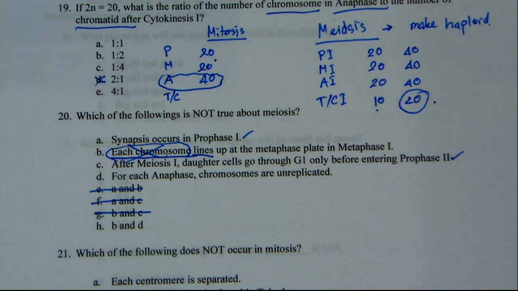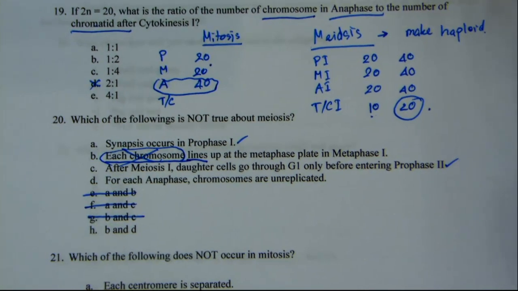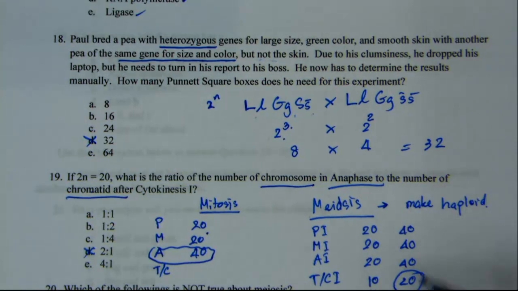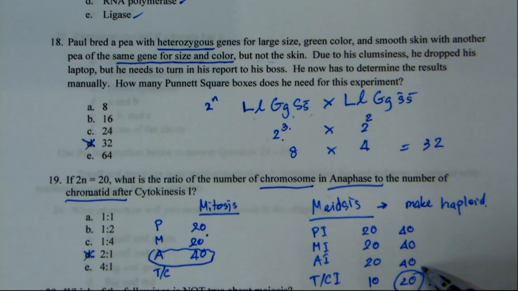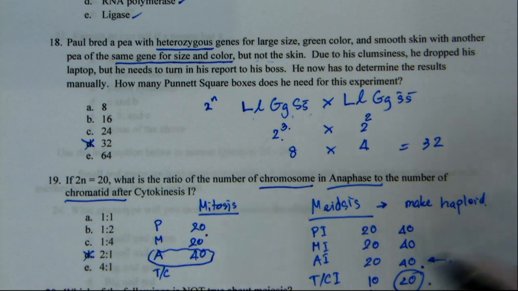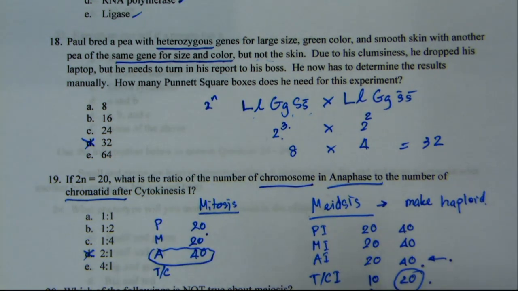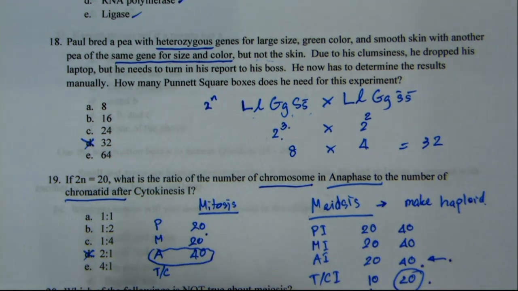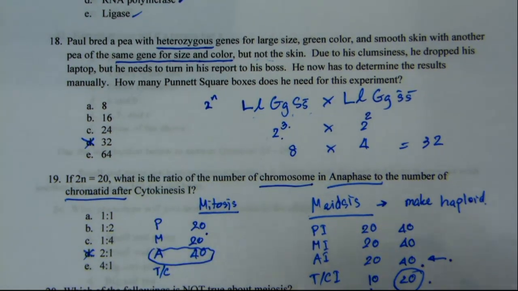Is that correct? Don't forget, is there an unreplicated chromosome in this anaphase? Right here it's anaphase, but it is still replicated. So this one is not always true. So the answer is this one. Not always.